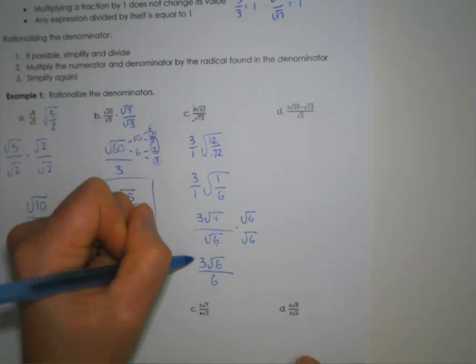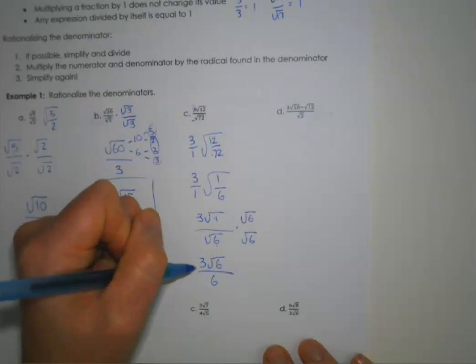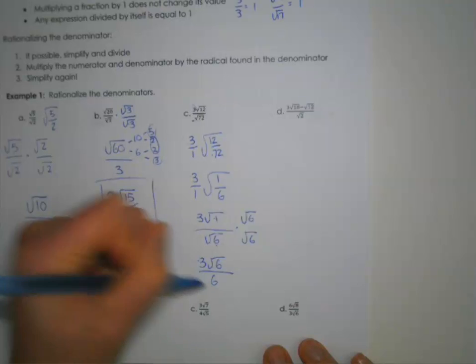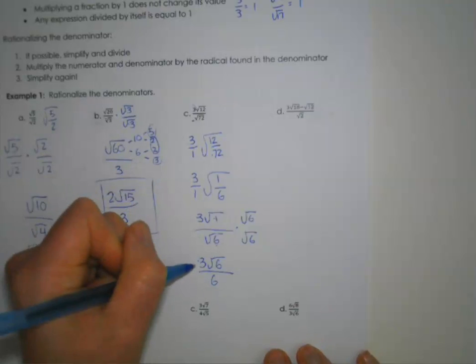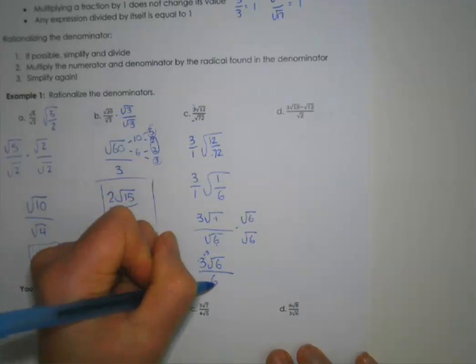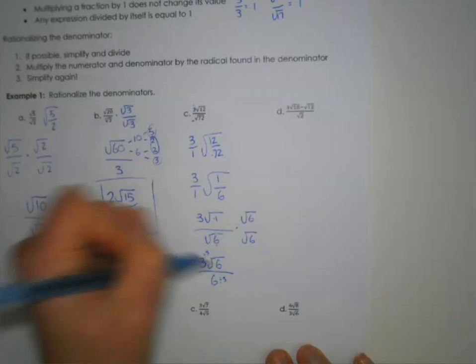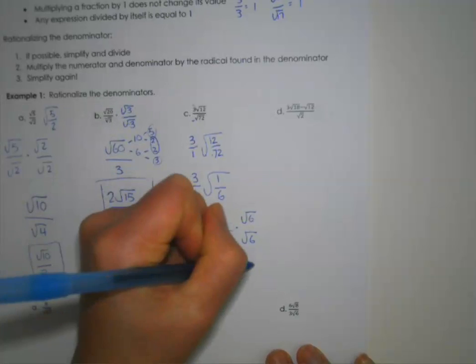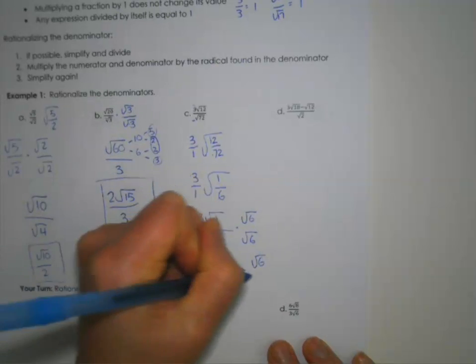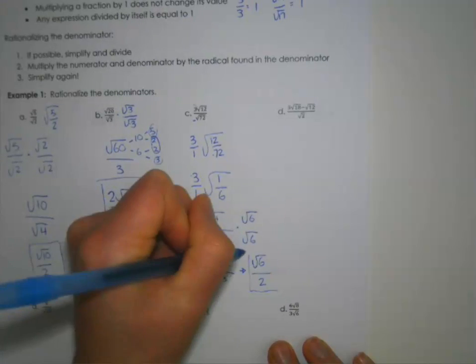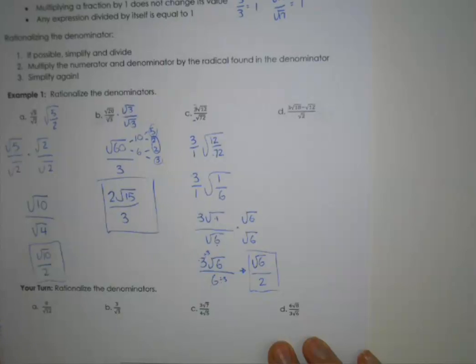Now, you might think you're done, but we do want to always check one more time, will anything divide out? Well, 3 divided by 6, it doesn't divide out, but it can simplify. 3 can be divided by 3, and so can 6. So our final answer would be 3 divided by 3 is 1. We don't write a coefficient of 1 ever, so it's just going to be root 6. 6 divided by 3 is 2. And there's our final answer, root 6 divided by 2.